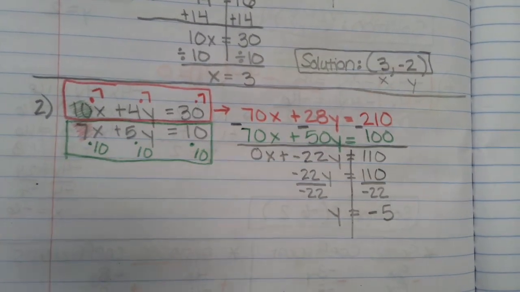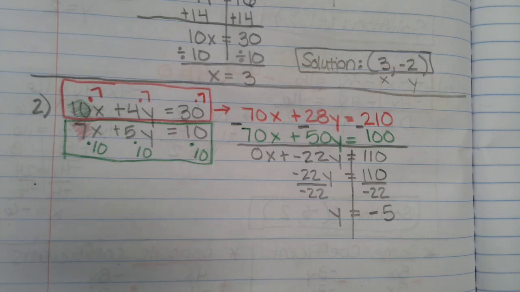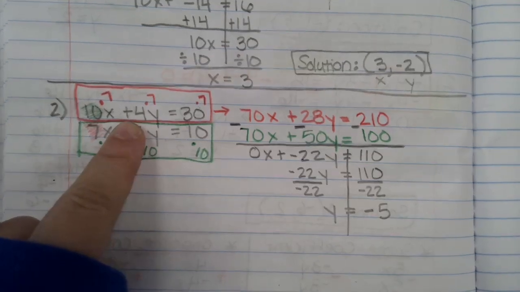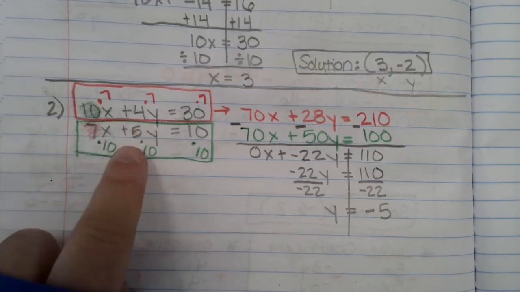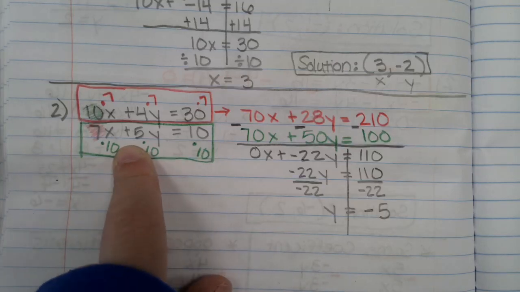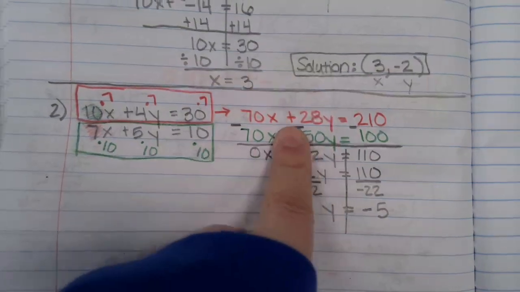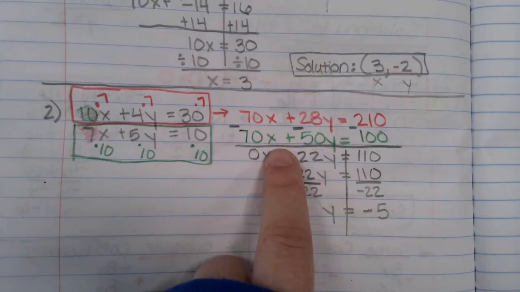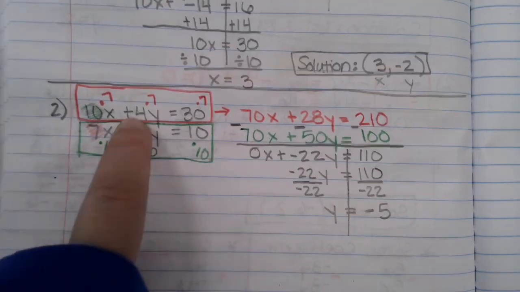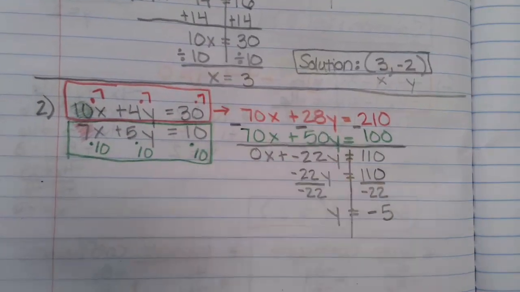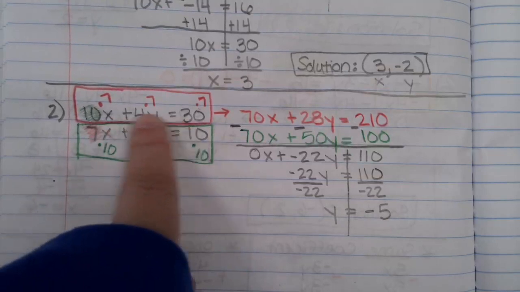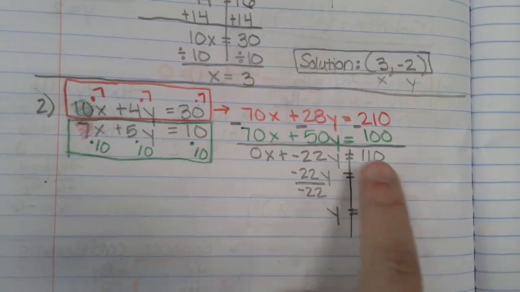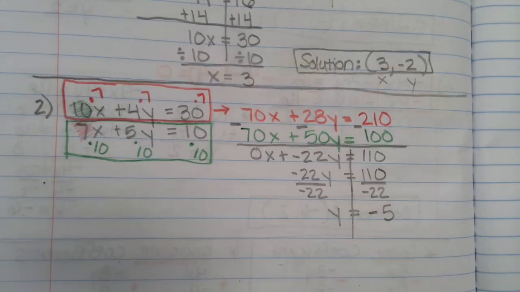Now what's cool about finding our x is there's lots of ways to do it. We can use this top equation of our original, 10x plus 4y equals 30. We can use the bottom, 7x plus 5y equals 10. We can use our new red one, 70x plus 28y equals 210, or our new bottom, 70x plus 50y equals 100. We have 4 options to choose from. So do we want to use the original top, original bottom, new top, or new bottom? The 70x plus 28y? Okay.